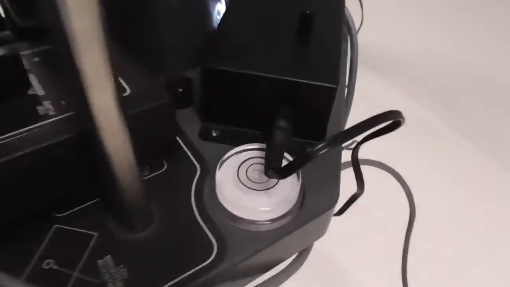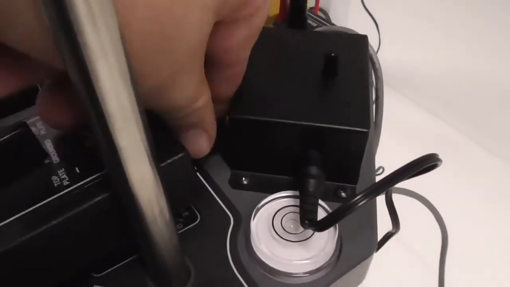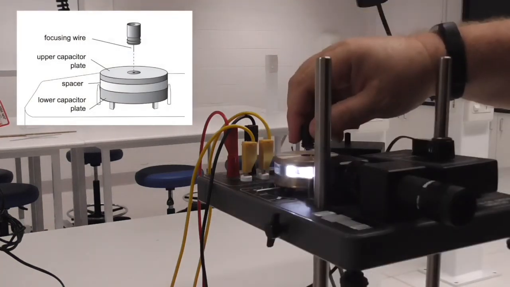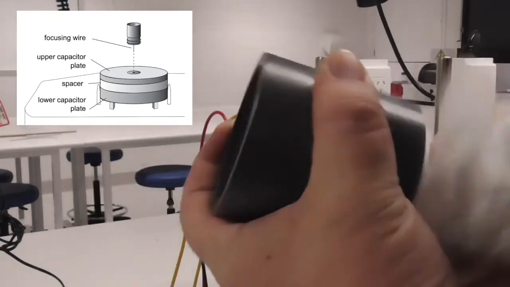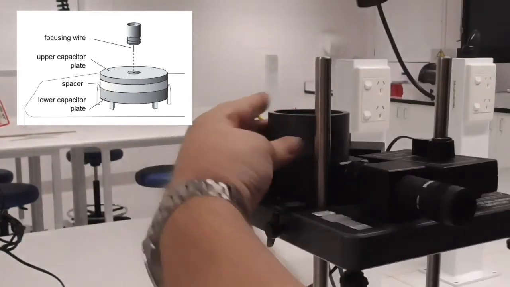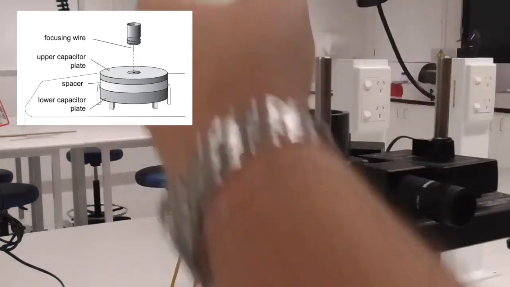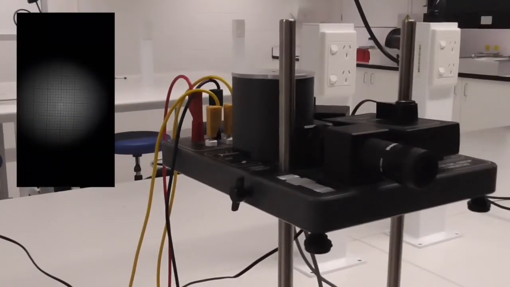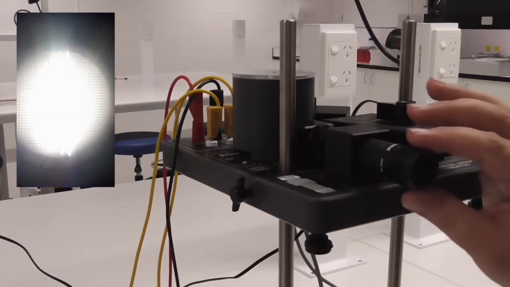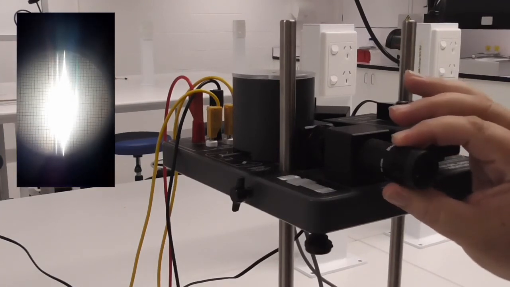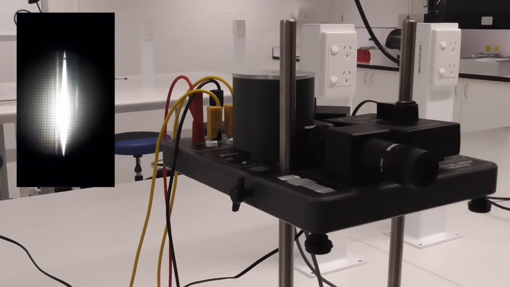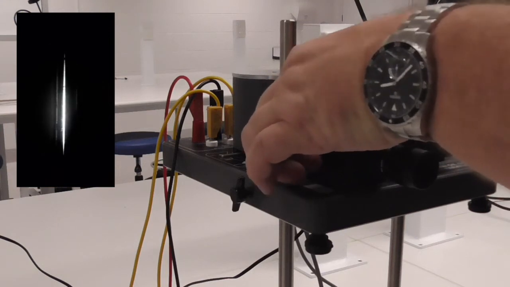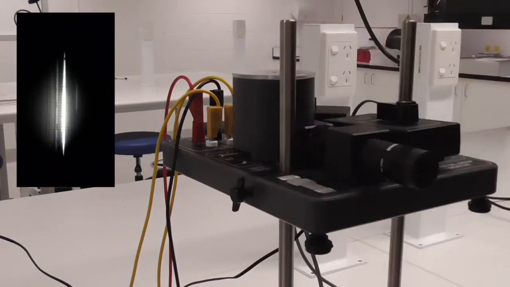Now we can see where we can get the focusing wire. The next step is to insert the focusing wire into the hole in the center of the upper capacitor plate. We can then bring the reticle into focus by turning the reticle focusing ring on the viewing scope. We can view the focusing wire through the viewing scope and bring the wire into sharp focus by turning the droplet focusing ring.